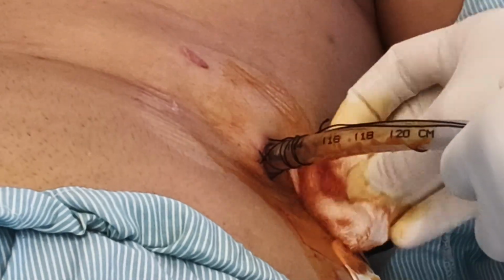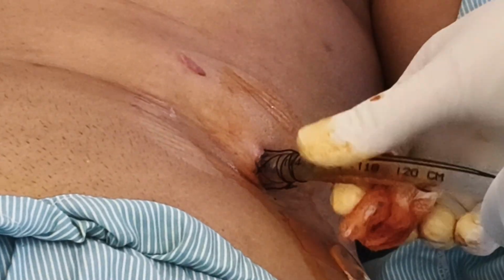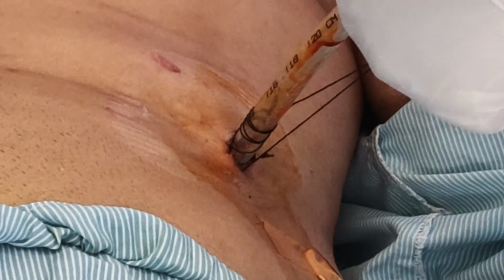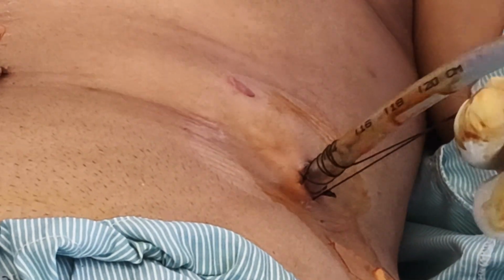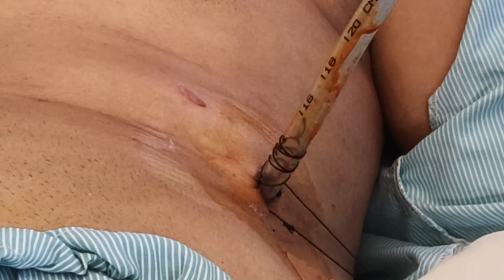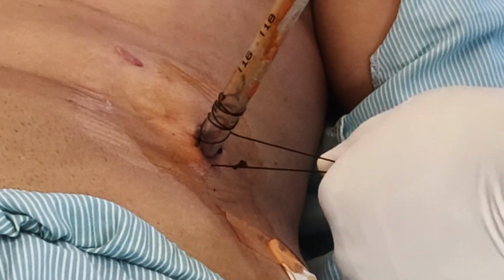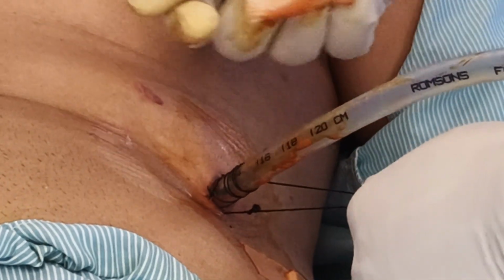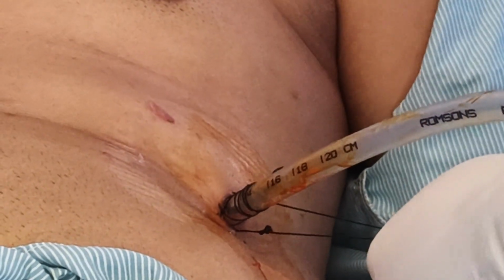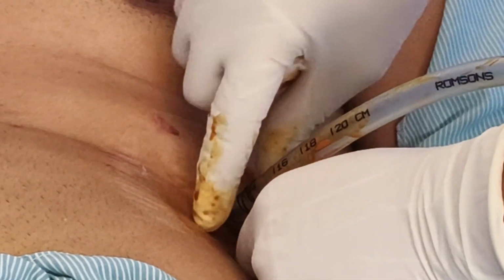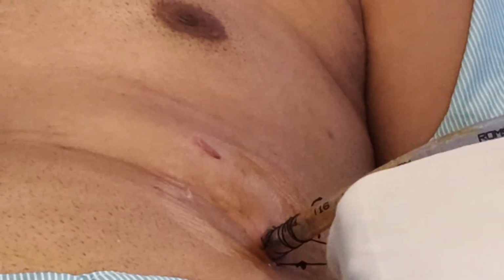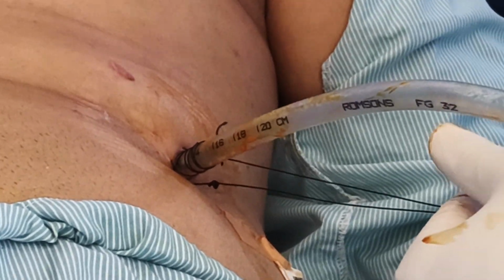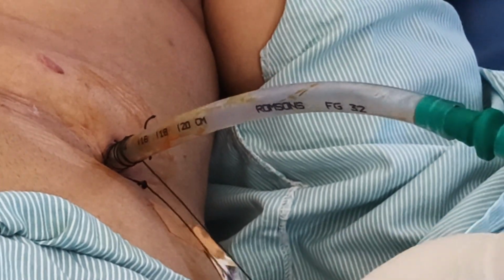I cannot tell you everything, but basically you have to find. If you zoom out, there is a box stitch taken here. If I close this box stitch, the incision will approximate. Once I remove the drain, imagine I have removed the drain, if I tie this box stitch, both the skin edges will come together. So this is my suture that I have to preserve. These ends I have to preserve. All the other things I can remove.